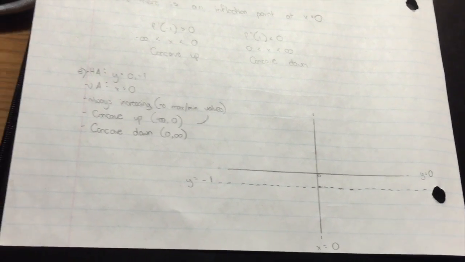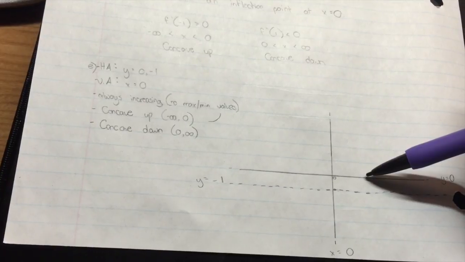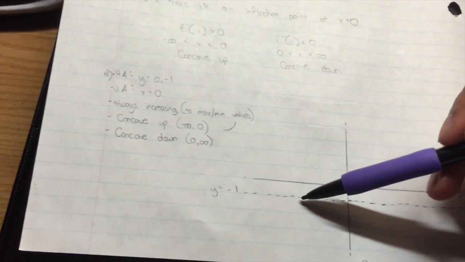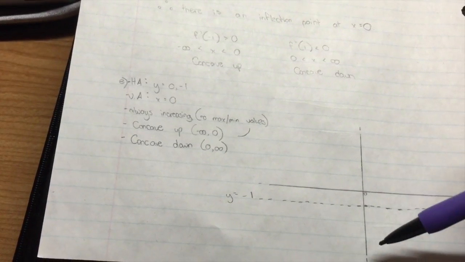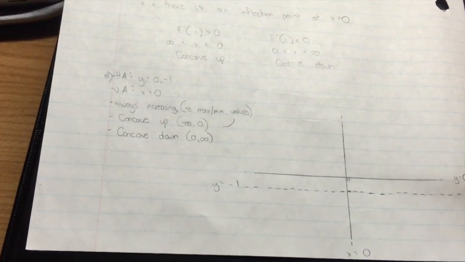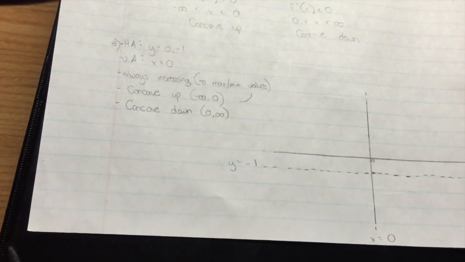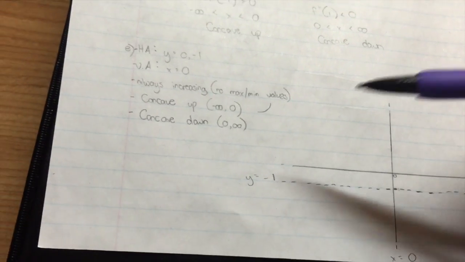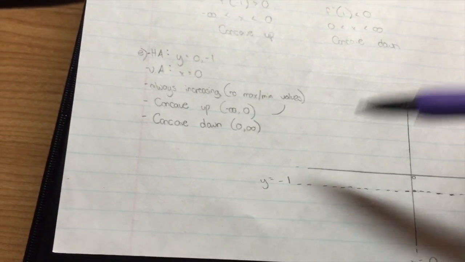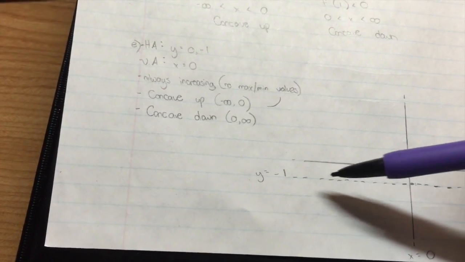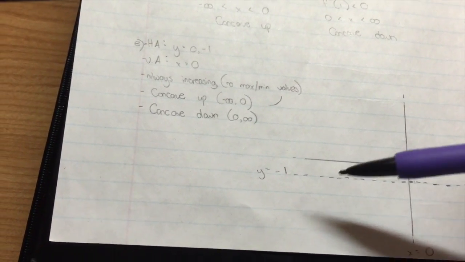Just to reiterate, we have a horizontal asymptote at y equals 0, another horizontal asymptote at y equals negative 1, and a vertical asymptote at x equals 0. The function is always increasing, which means there are no maximum or minimum values. Something to note, f at x on the interval negative infinity to 0 will always be positive, which means it will never touch the horizontal asymptote at y equals negative 1.